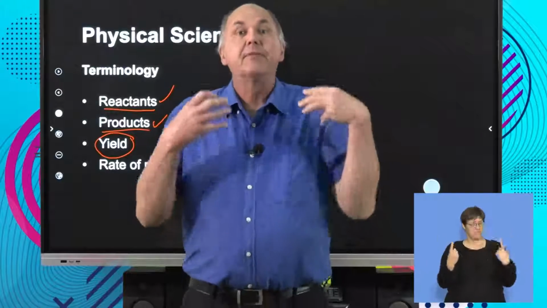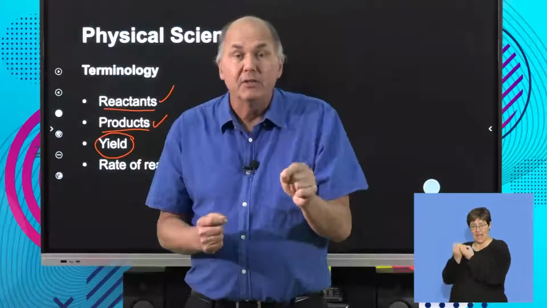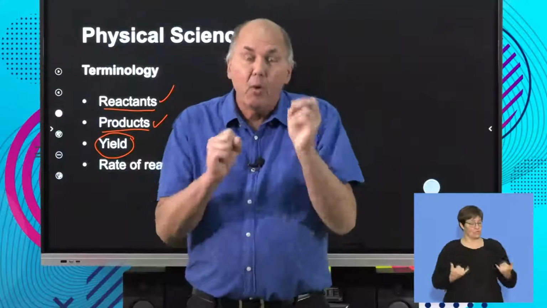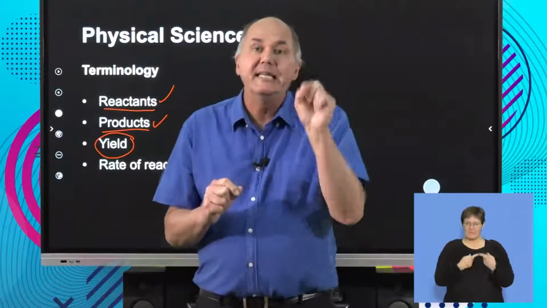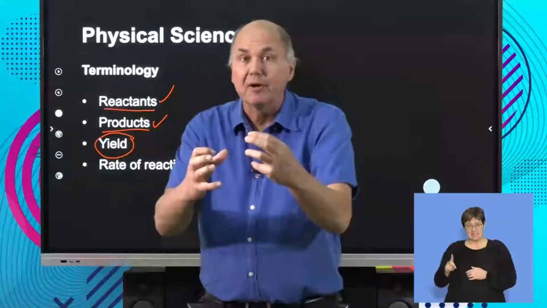Yield is about the amount of product. We can even do calculations about the percentage yield. We're not going to do those today, but I want to differentiate between yield and rate. Rate and yield are not the same. Yield is the amount of product.